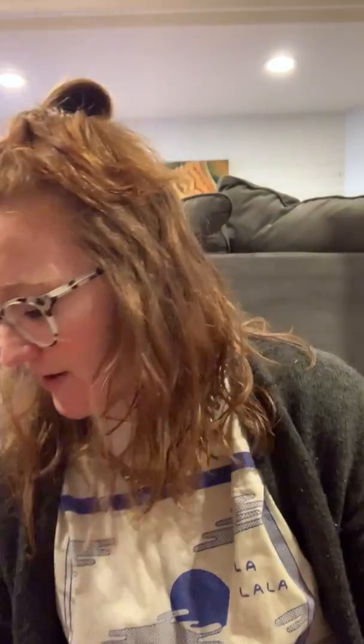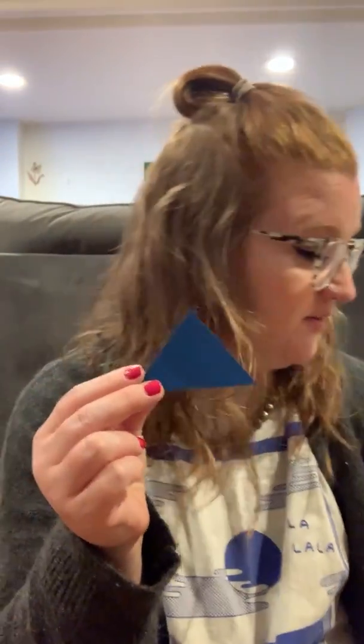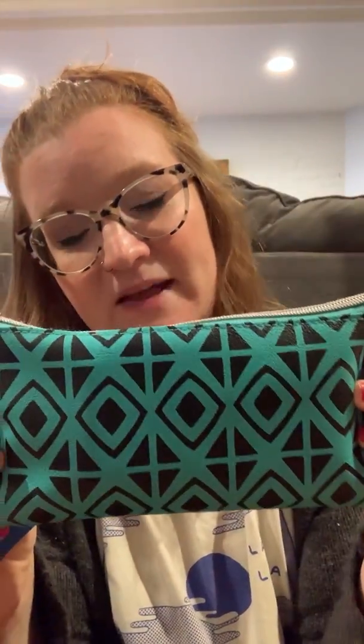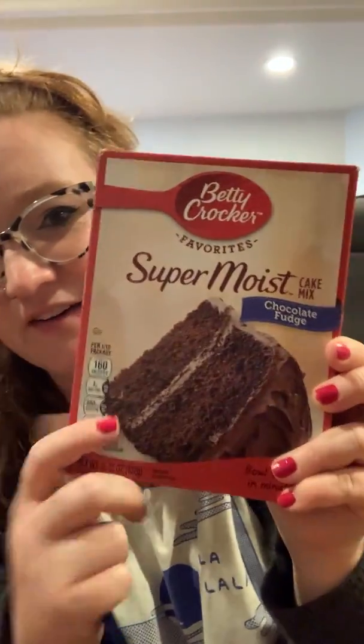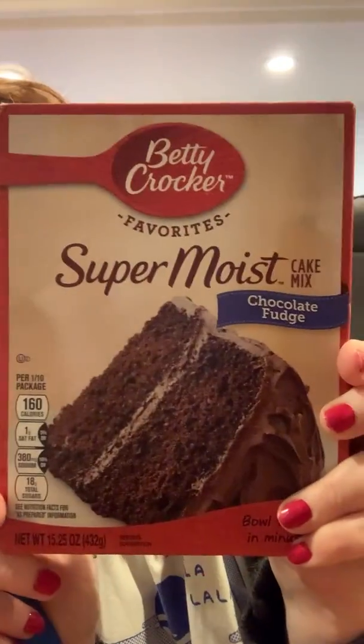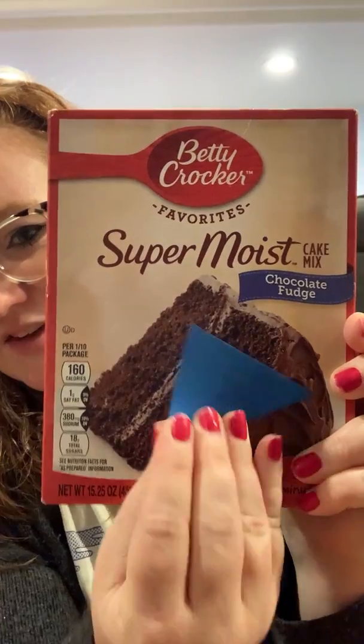Then I thought, where are all the triangles in my house? This one proved to be more challenging than the other ones. So here's my triangle, and I found it on this pencil case that I have. I see lots of little triangles on the pattern. Miss Brosnan loves to wear jewelry, you know that, so I found it on these earrings. And look, they're actually the same color. I also found triangle on this box of cake mix. So, see the triangle?